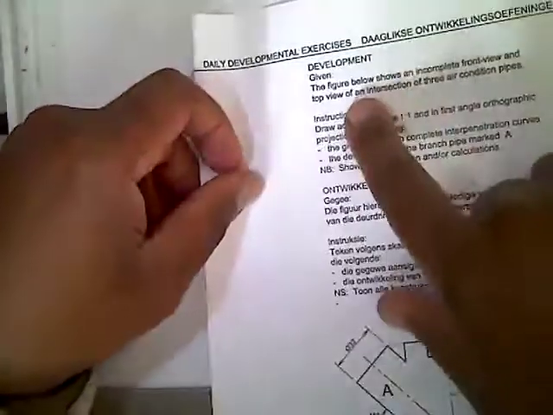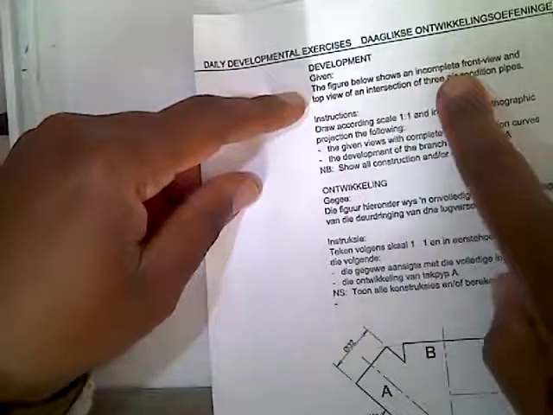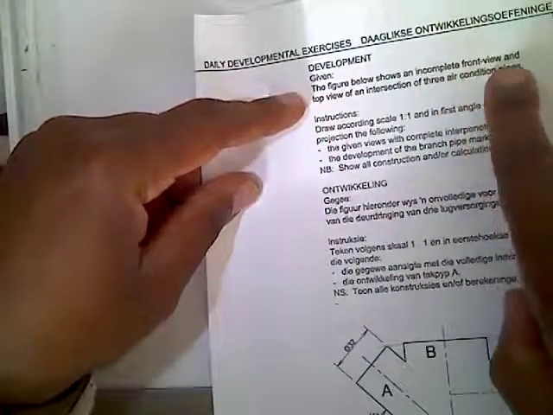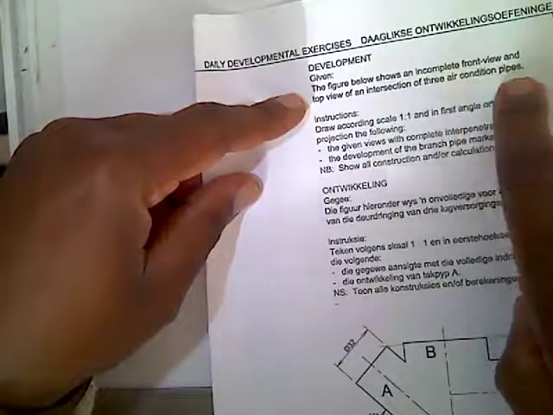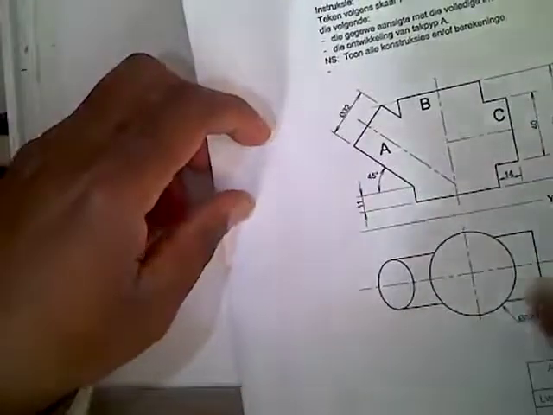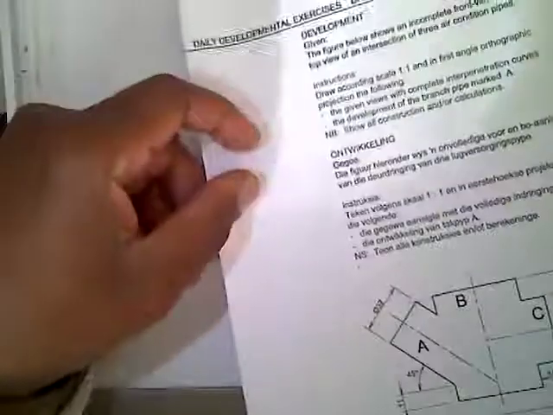Here is the question. The figure below shows an incomplete front view and a top view of an intersection of three air conditioning pipes, Pipe A, B, and C. They are joined together. They are air conditioning pipes.